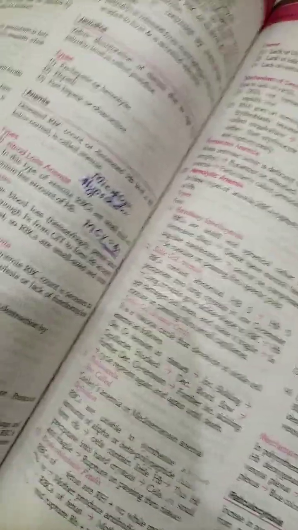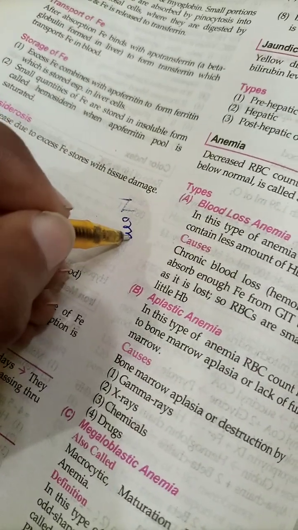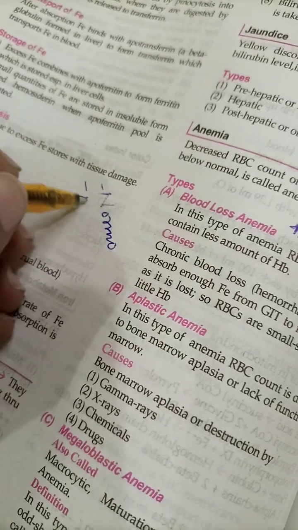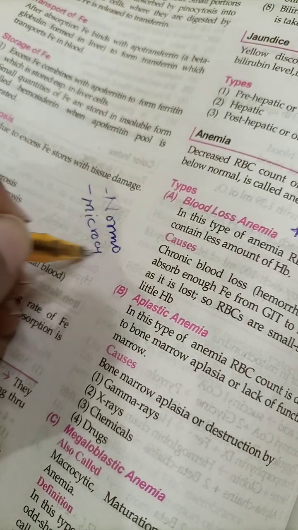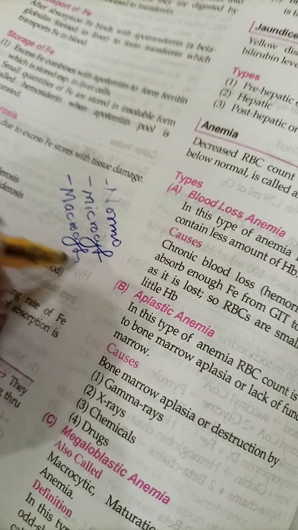We are going to look at different types of anemias. We will divide anemia into three subgroups: normocytic anemia, microcytic anemia, and macrocytic anemia.